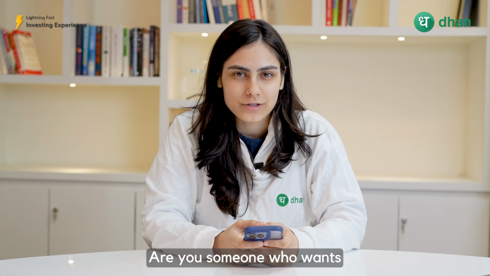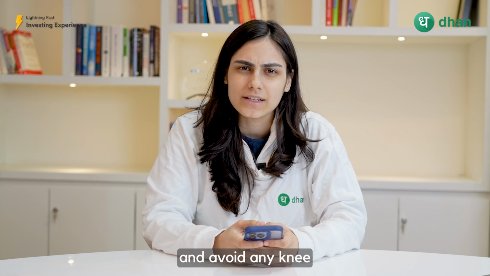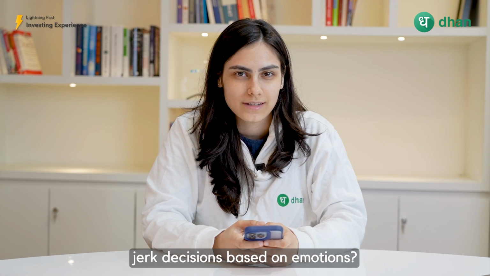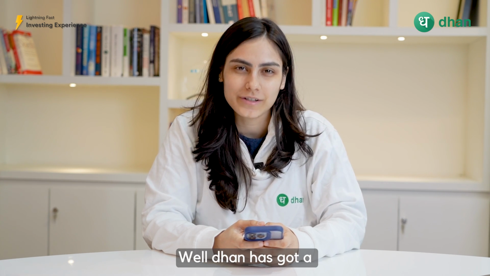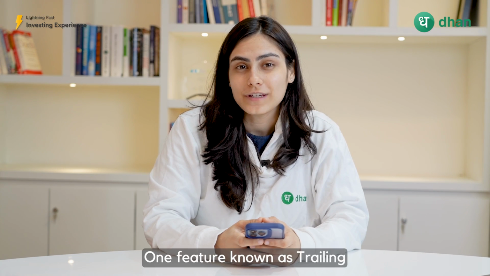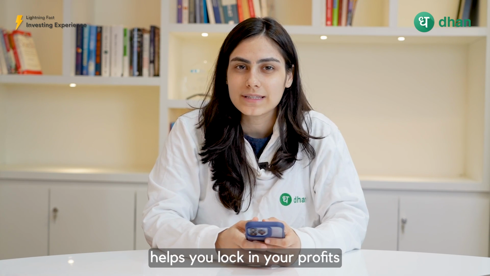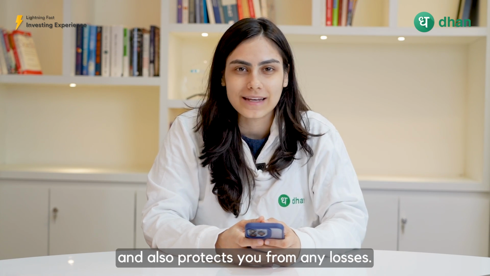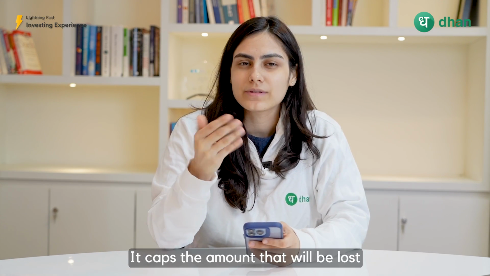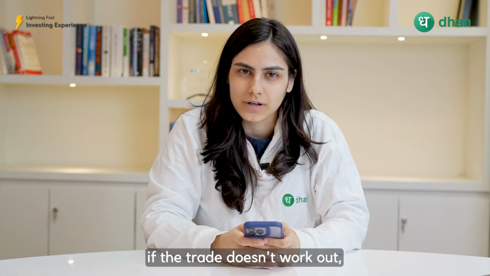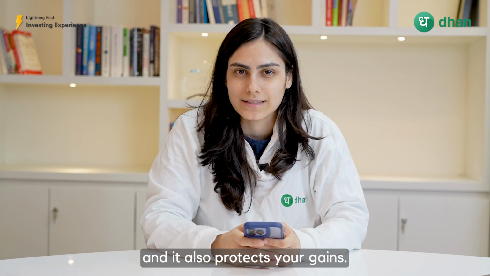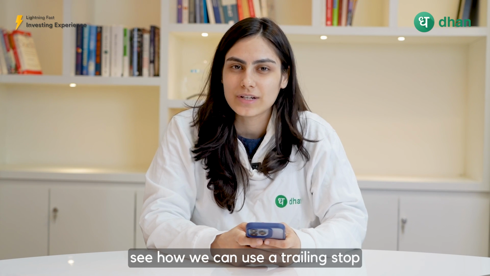Are you someone who wants to protect their gains and avoid any knee-jerk decisions based on emotions? Well, Dhan has got a solution to it. One feature known as trailing stop-loss order helps you lock in your profits and also protects you from any losses. It caps the amount that will be lost if the trade doesn't work out, and it also protects your gains. So let's see how we can use a trailing stop-loss order.